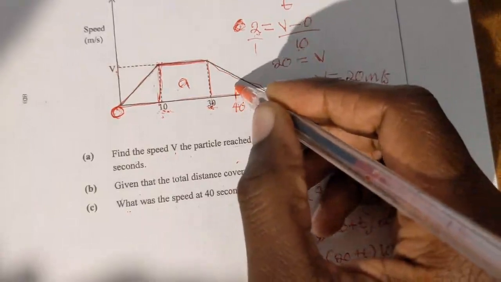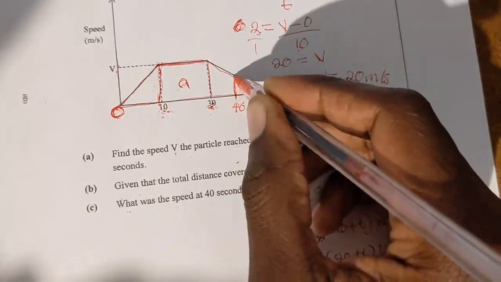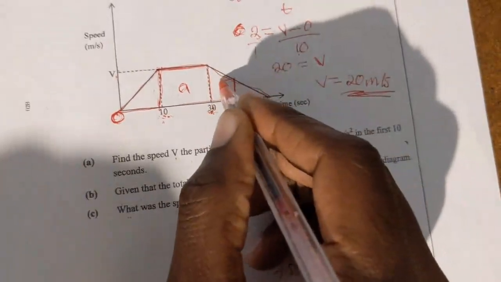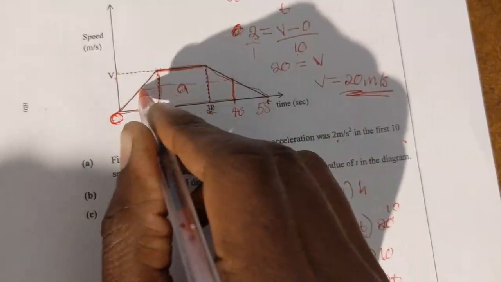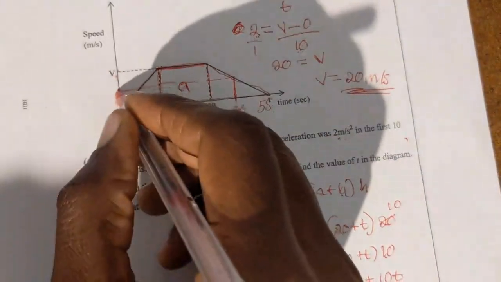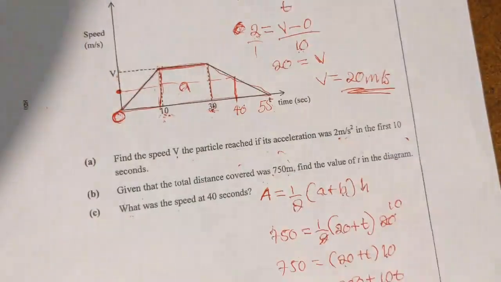So what you need to do is something like this. When you draw this line, when it hits here, they're asking you to find the speed which you have here. So what is this speed that you're going to find here? That is the speed which they are looking for.